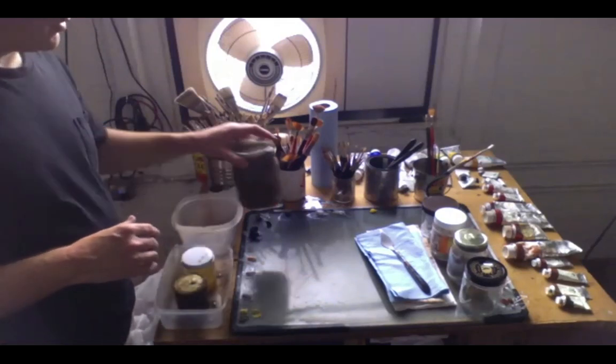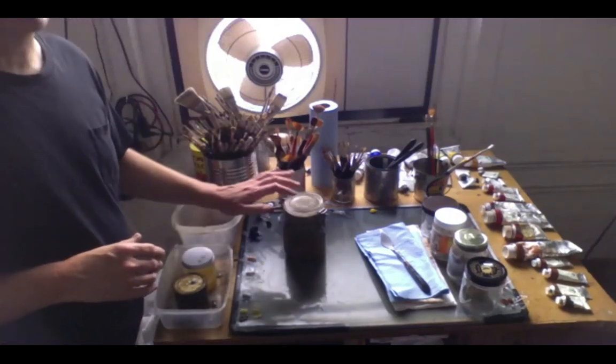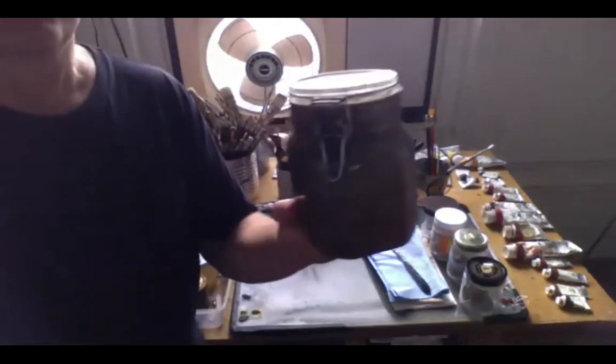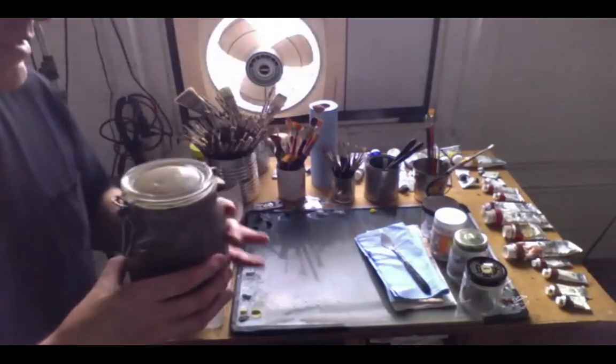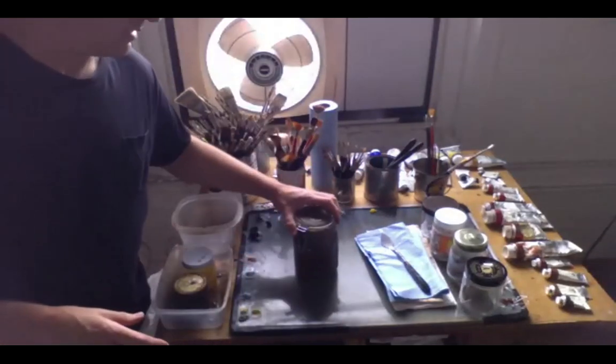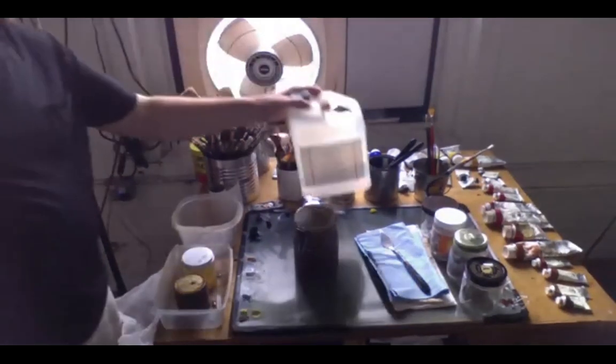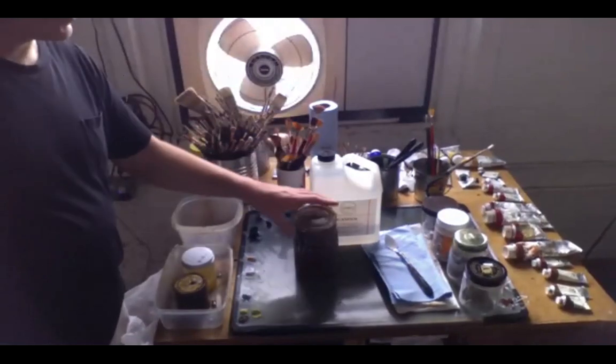The next thing is you're going to want to have a container. So I have my container here. You're going to want a container for your mineral spirits. So I'm going to go get my mineral spirits. So I have my mineral spirits there.